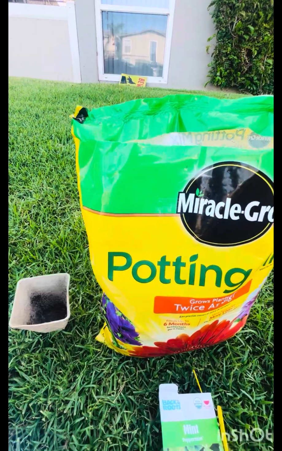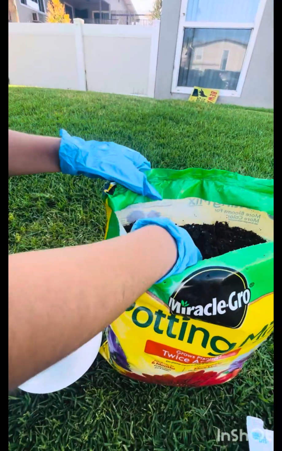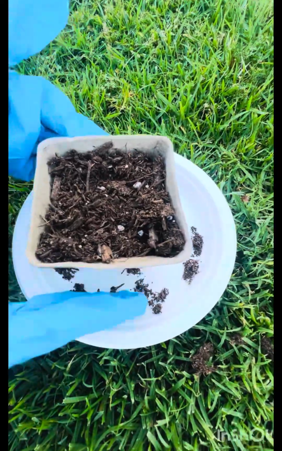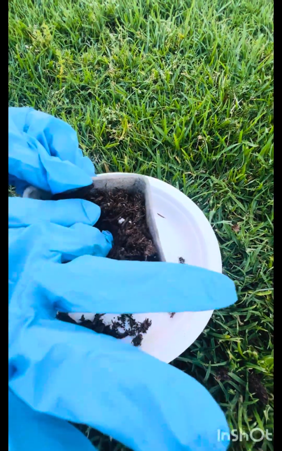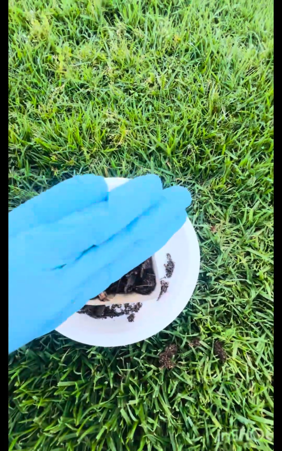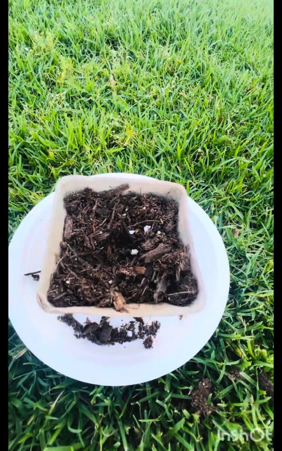First step would be to give each child the paper cup, and I'm going to have Melody grab some soil and fill it almost to the top. Go ahead, fill it. Next, I will have Melody poke a small hole right in the middle so we can put the seeds in there. These are very tiny, so be careful and place them in. Okay, Melody, grab a little bit more soil just to cover the top.